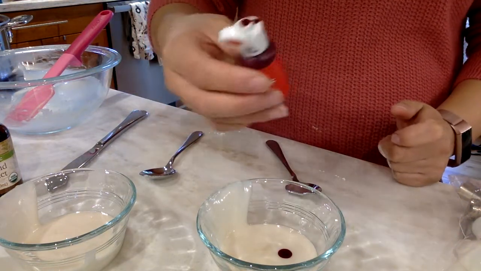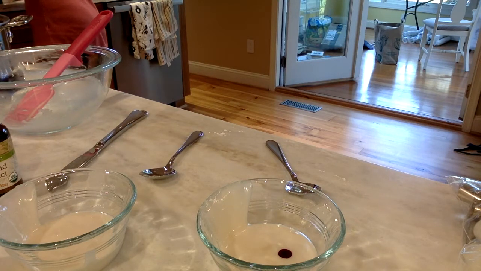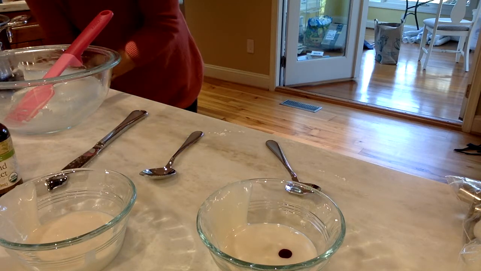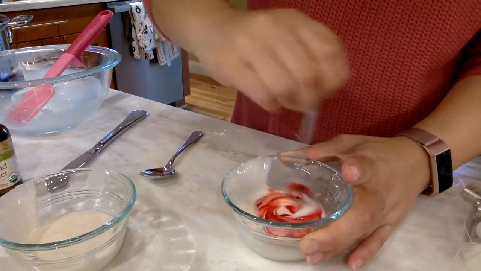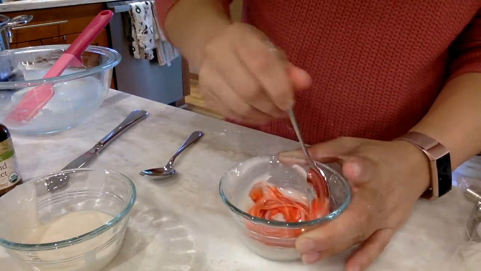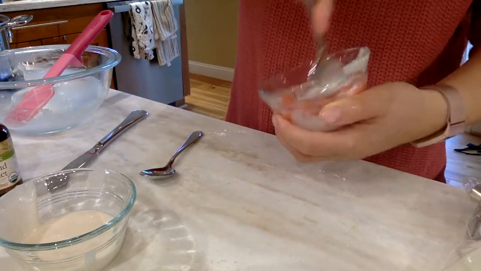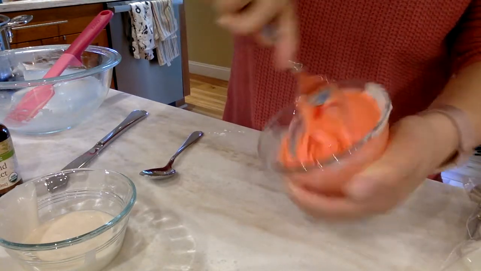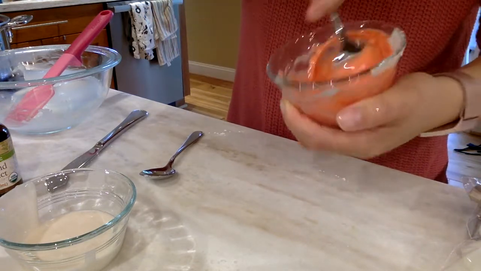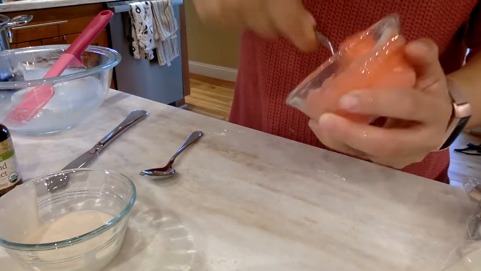So I'm just going to add 1 dot into it. Right, and see kind of how pink it comes out. And then I can add more if needed. Right, so this might actually be plenty in color. Okay, so that's definitely very bright, right? So I'm actually going to just leave it at that color. I don't want it any brighter than that because, like I said, I want it to be kind of on the pinkish side. All right.